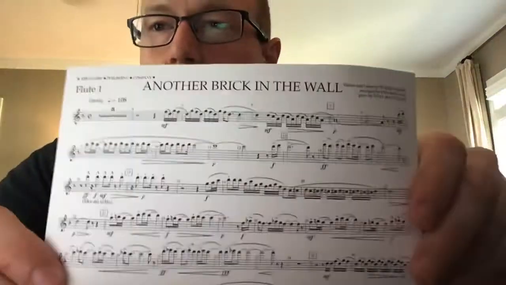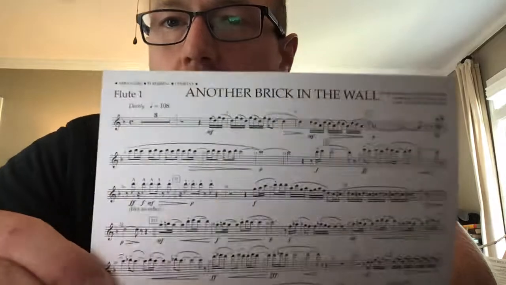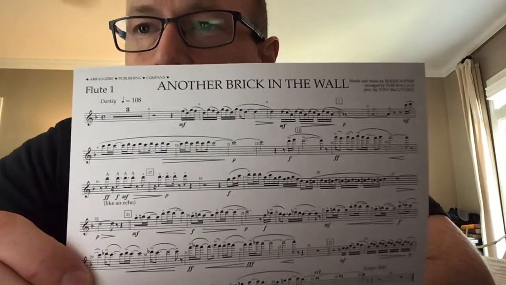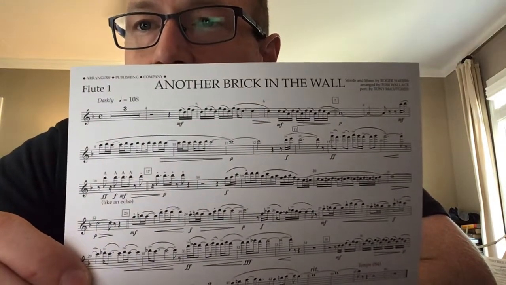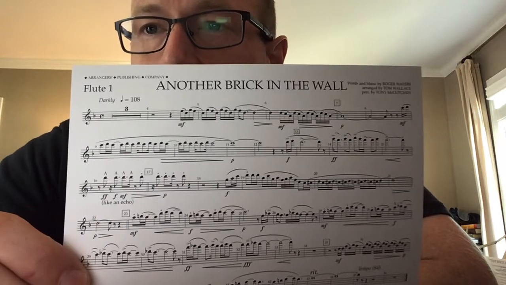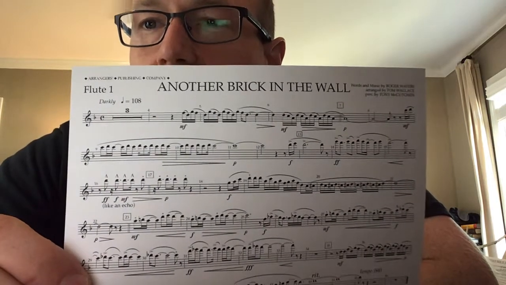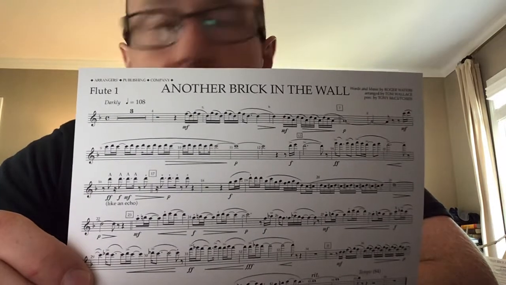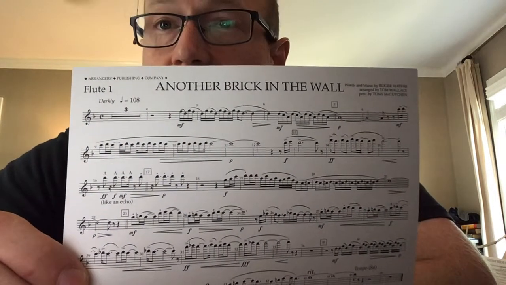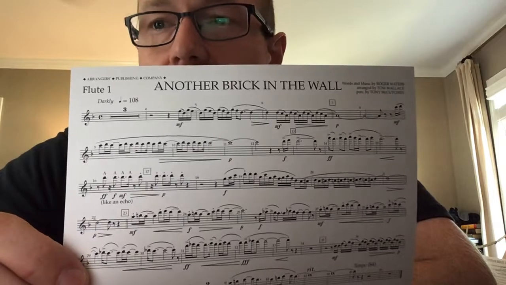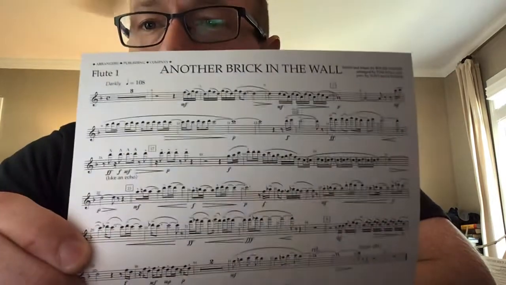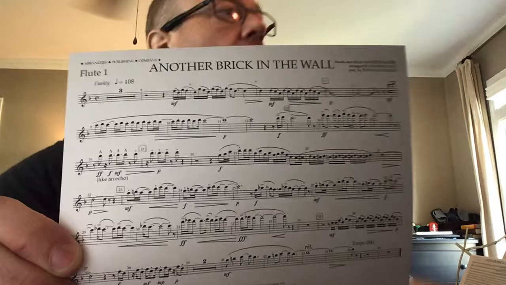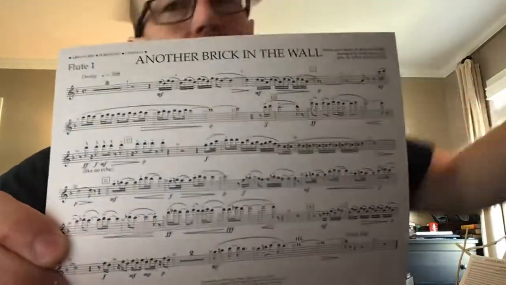Okay? All right, so here's what you have. Take a look at that. You've got 3 measures of rest, and then you come in on beat 4 of the 4th measure. If you take out the slurs, and don't worry about the slurs at all, it's just straight 16th notes. It's going to look like I'm looking in another direction. That's because I am. I'm going to have this up for you, and I'm going to read it off of my TV screen.